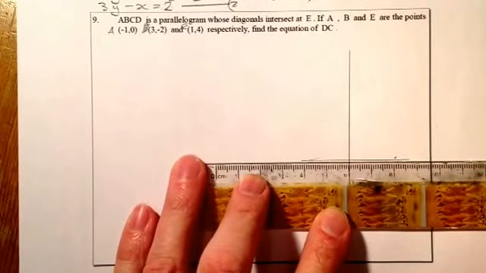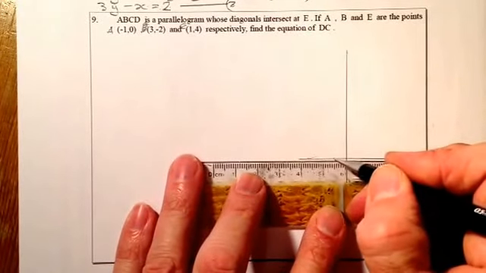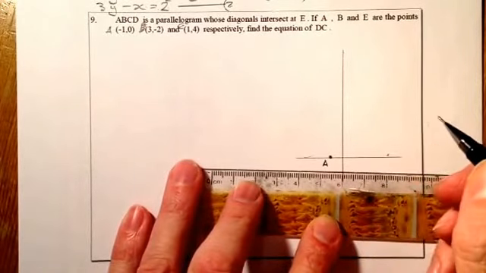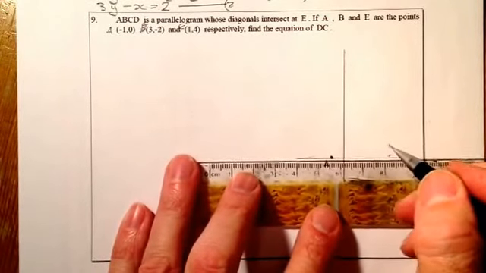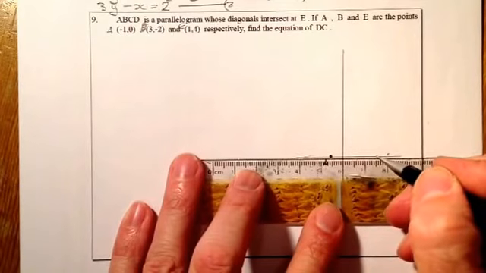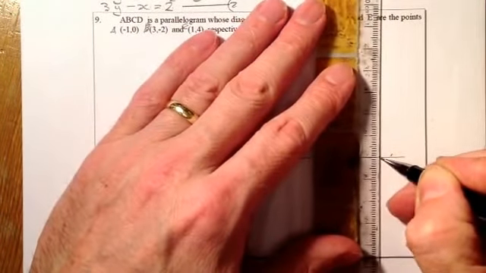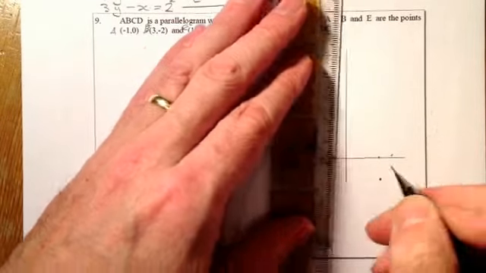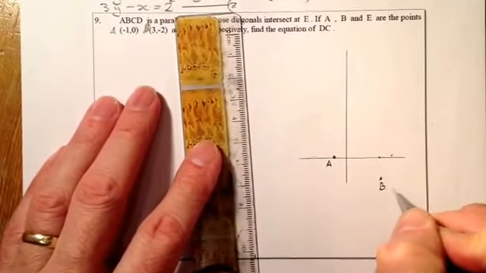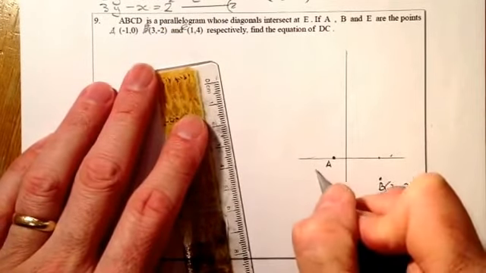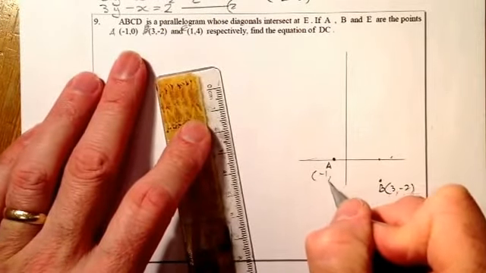Right, so I've got A is minus 1, 0. So let's go for minus 1, 0. Okay, so that's A. I've got B is 3 along the way, so I'll go for 3 along, and we'll go for minus 2. So minus 2 would be about there. Okay, so that's going to be B. B is 3, minus 2, and A was minus 1, 0.